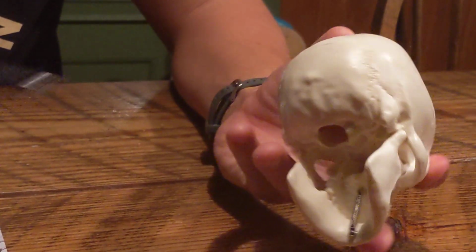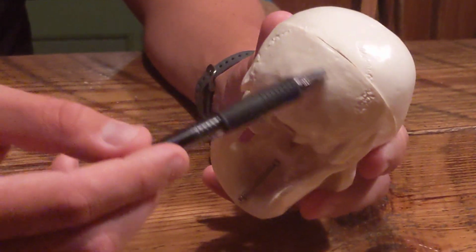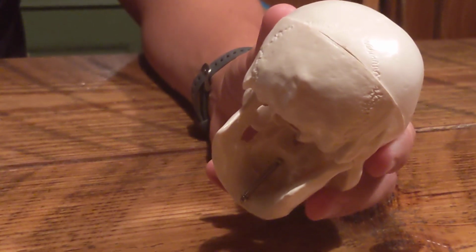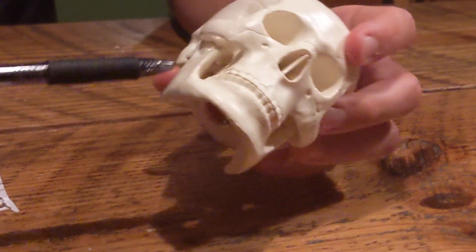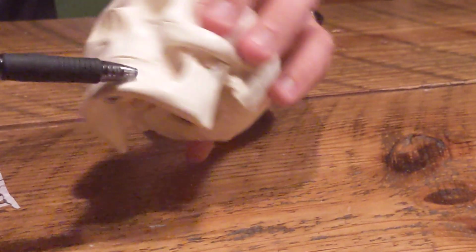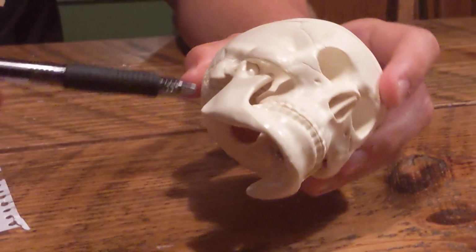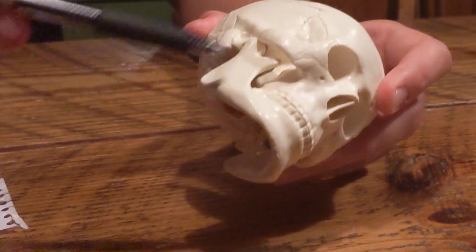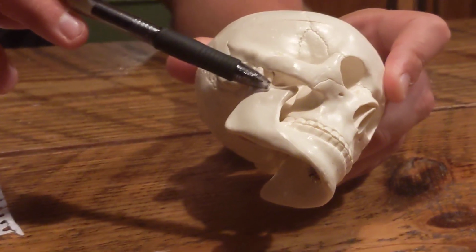Then we have the occipital bone, which is at the very posterior part of the skull, which is in the back. Then we have the jawbone, or as it's called scientifically, the mandible, which is the whole jawbone. And then we have the coronoid process, which is this part right up here that points at the top of the mandible.